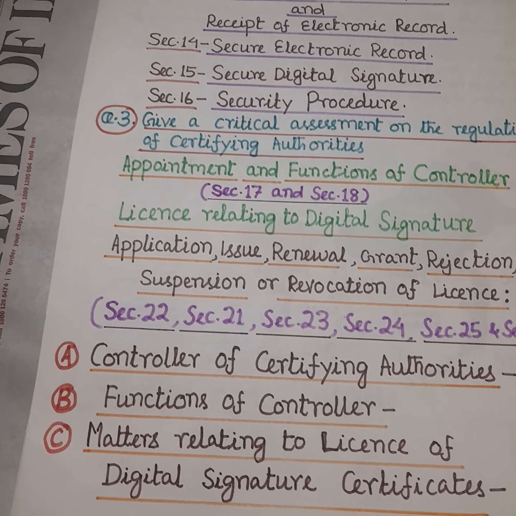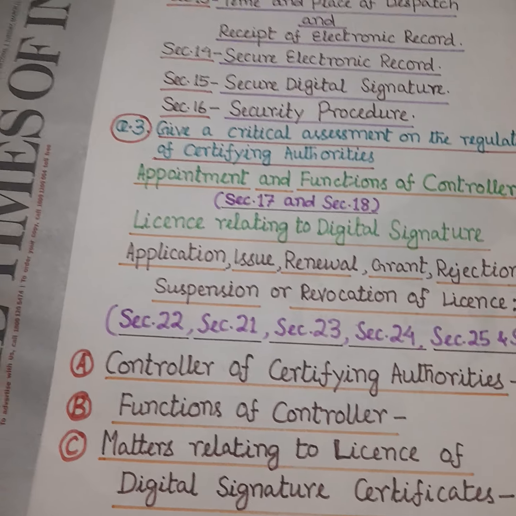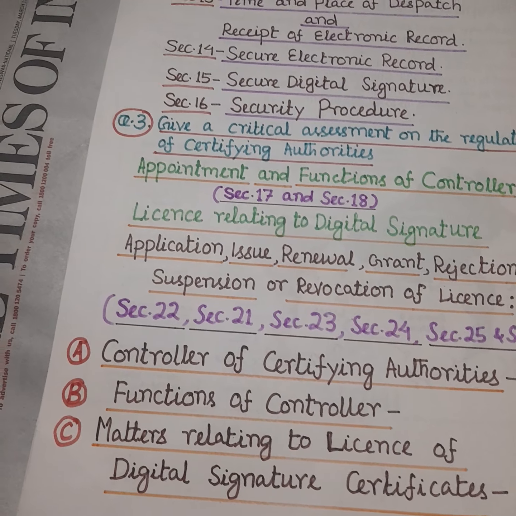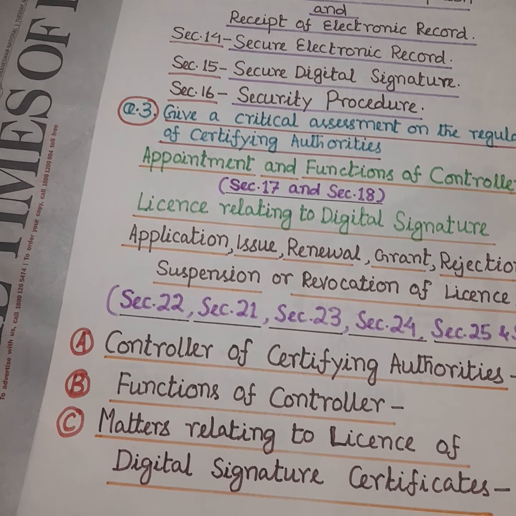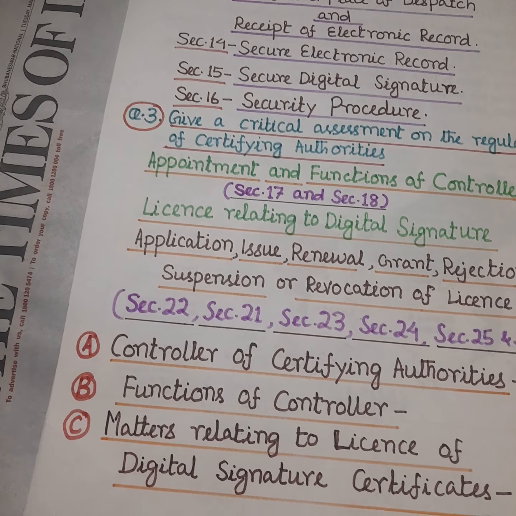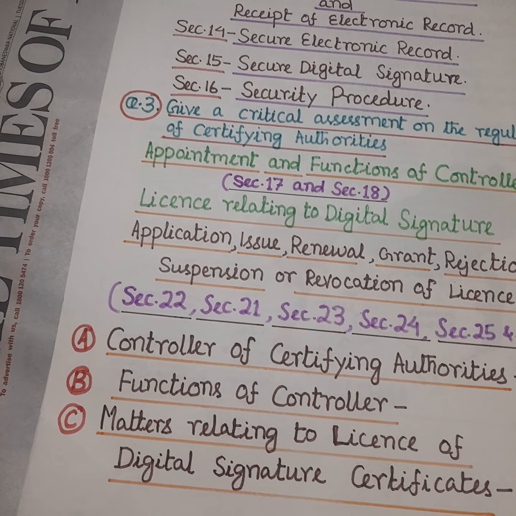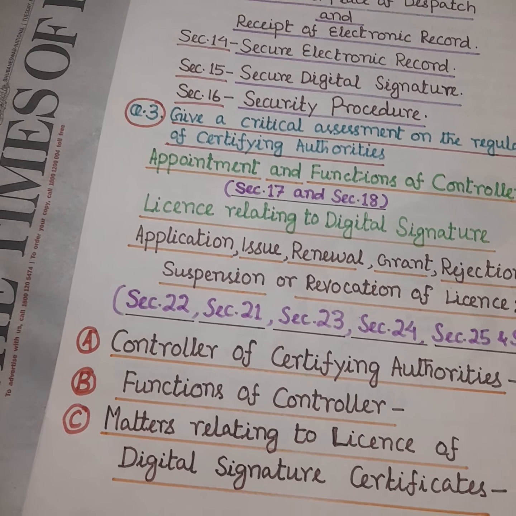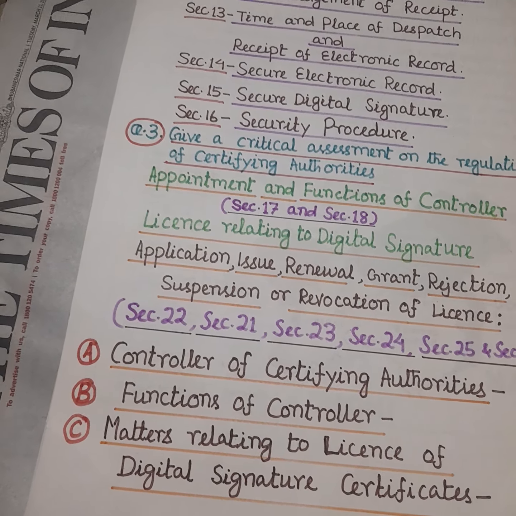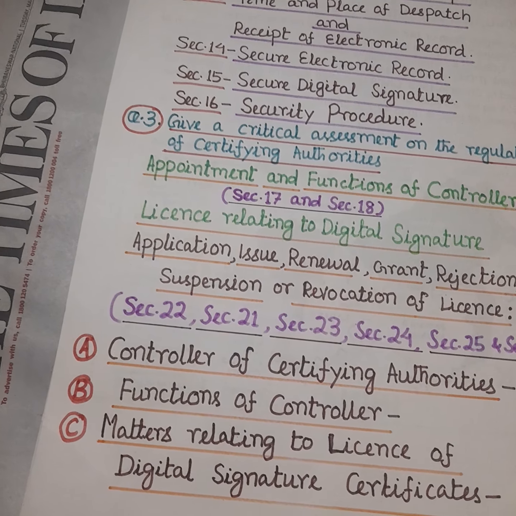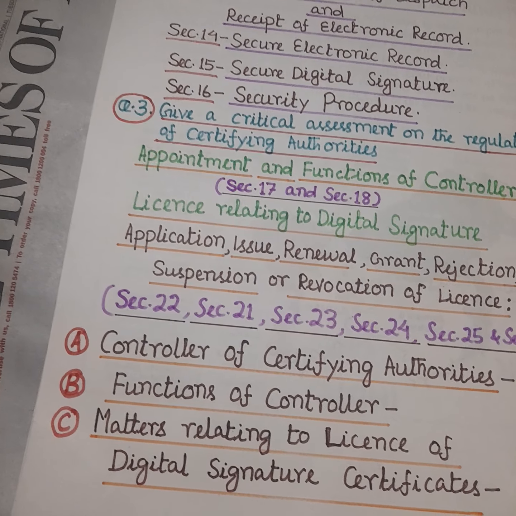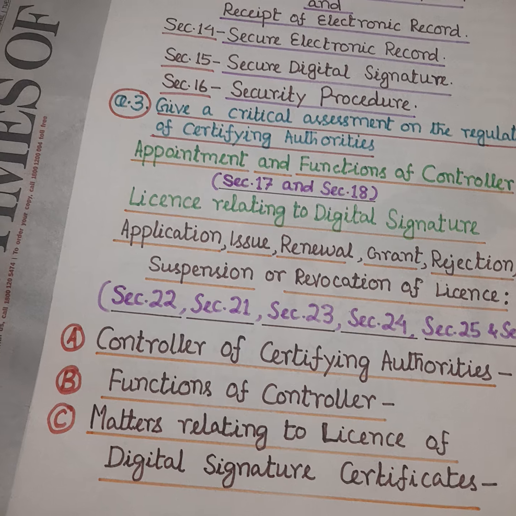And regarding Section 12 of the Act, which provides for acknowledgement of receipt, where the originator has not agreed with the addressee that the acknowledgement of receipt of electronic record be given in a particular form or by a particular method, an acknowledgement may be given by any communication by the addressee, automated or otherwise, or any conduct of the addressee sufficient to indicate to the originator that the electronic record has been received.